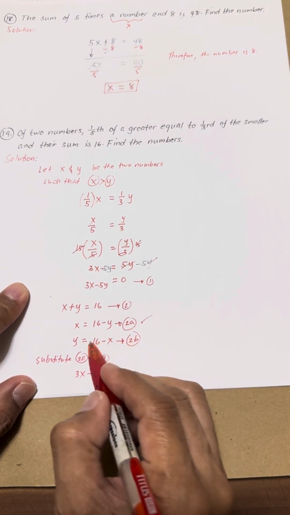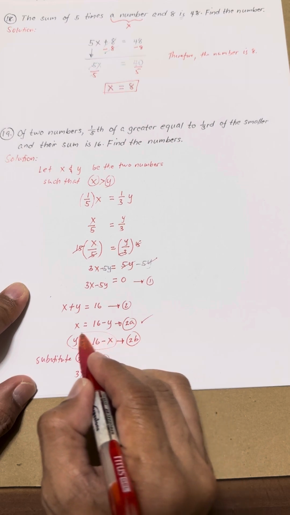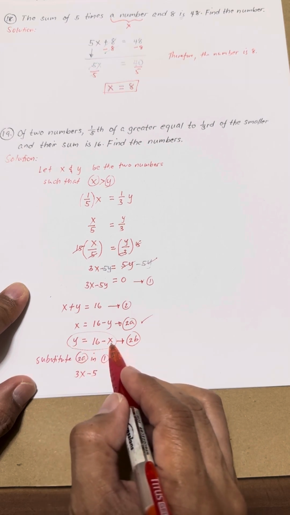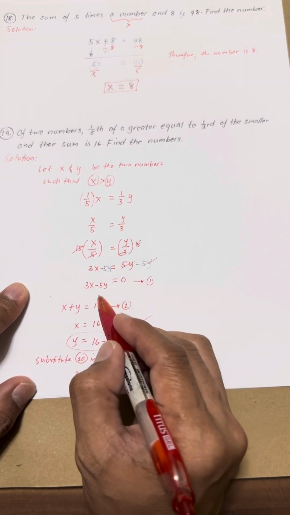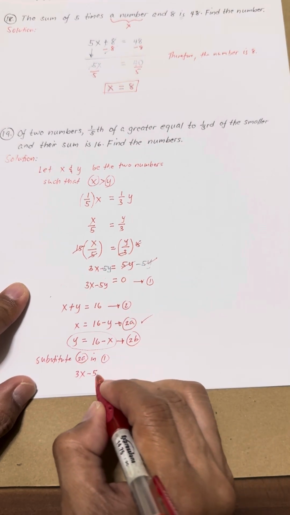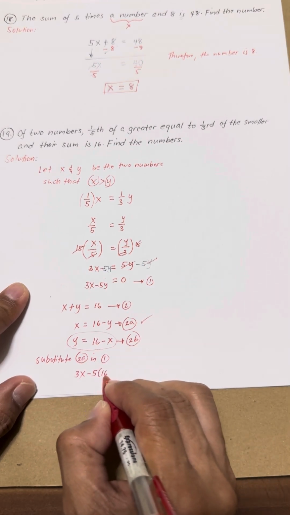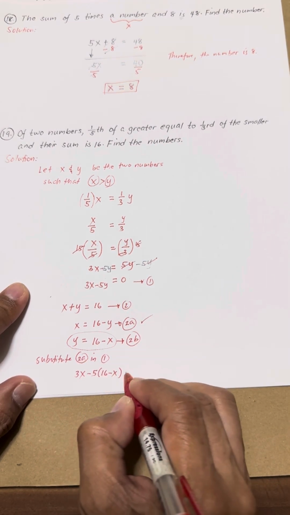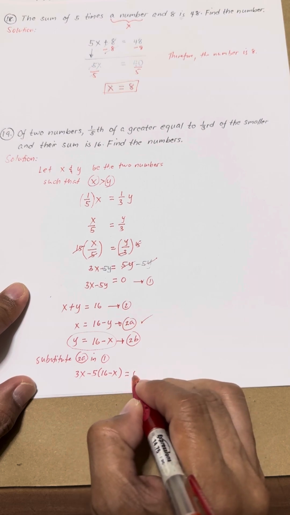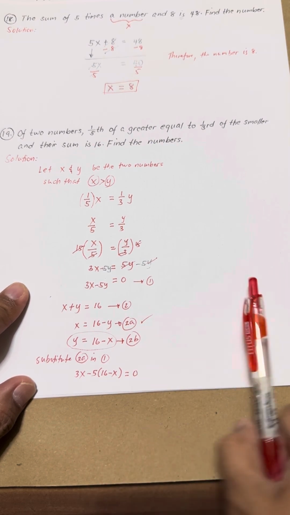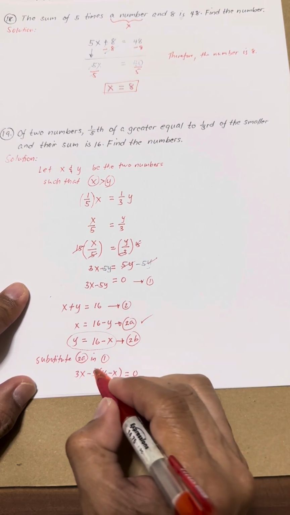But y is the equivalent of 16 minus x, so instead of writing y, we have 5 times 16 minus x, equal to 0. Then apply the distributive property of multiplication.